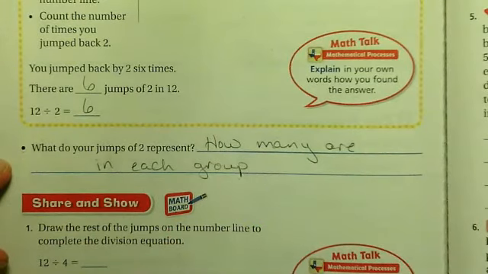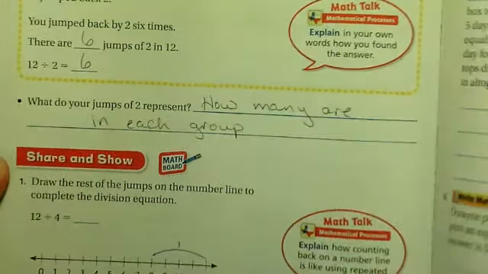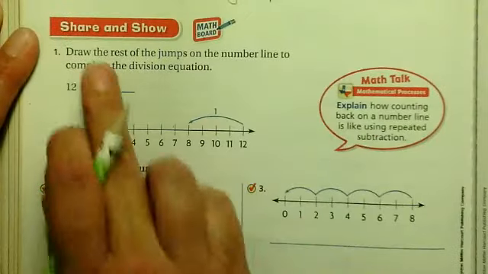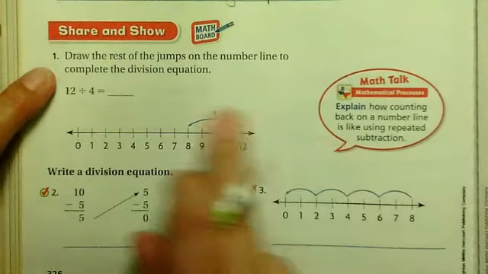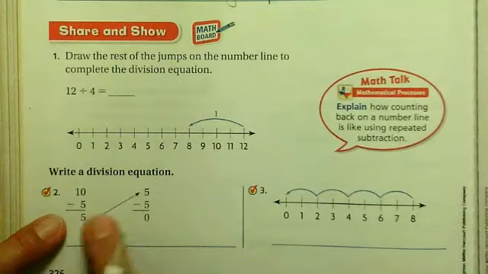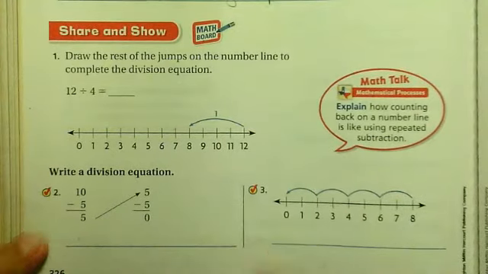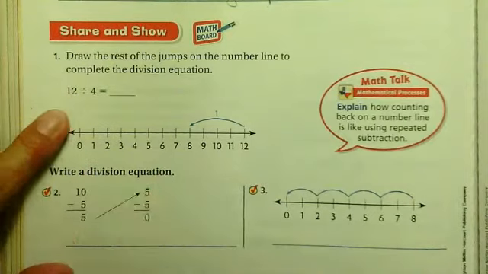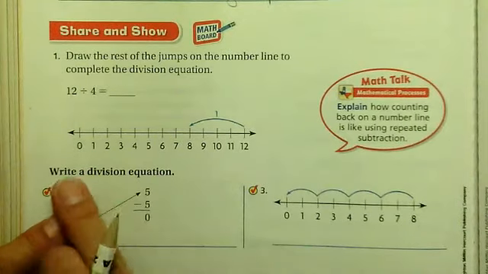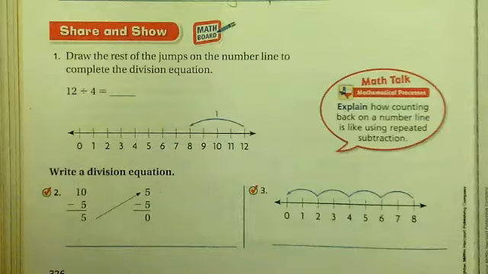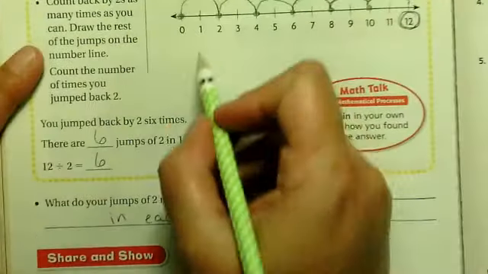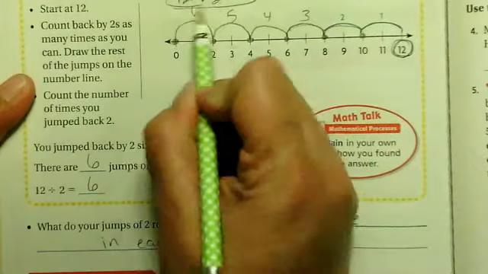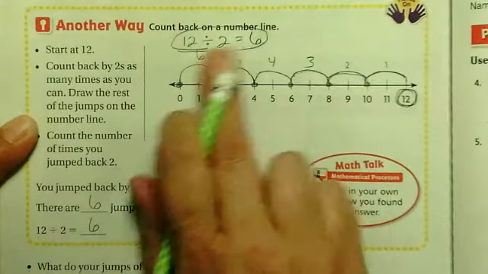Okie doke. All right, on the bottom here, you are going to be doing the share and show. You have 3 problems to complete. You're going to use a number line, you're going to use repeated subtraction, and then you'll use a number line again. On this one, you're solving the problem, finding the quotient. On this one, write a division equation. That means you're going to be writing out like 12 divided by 2 equals 6. You need to write the equation.